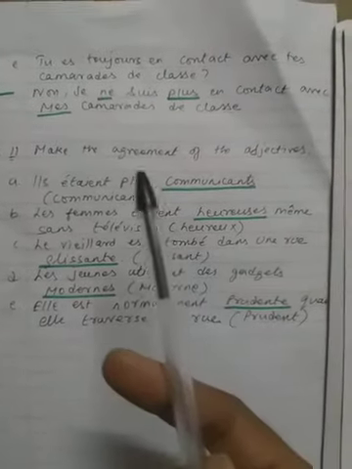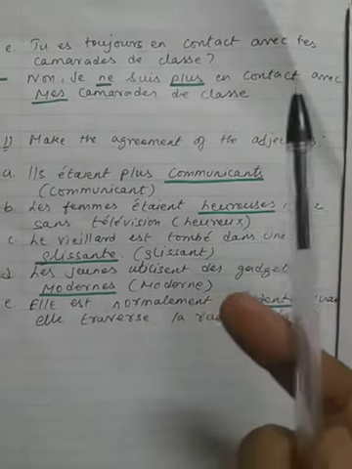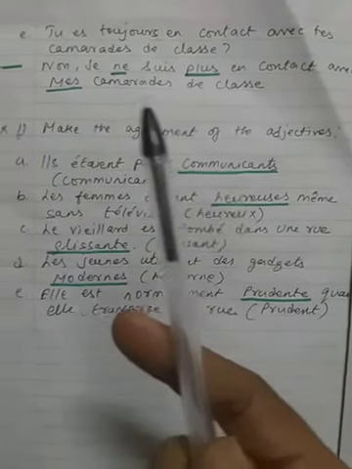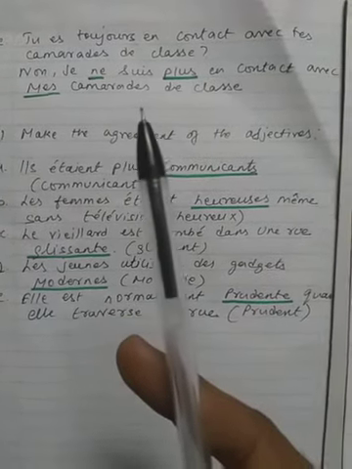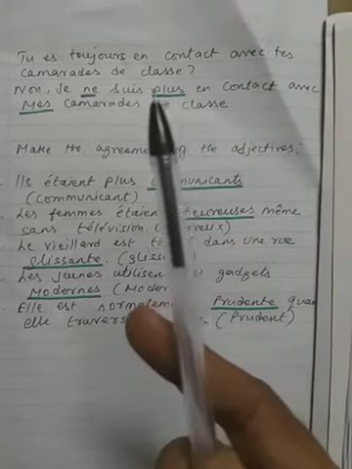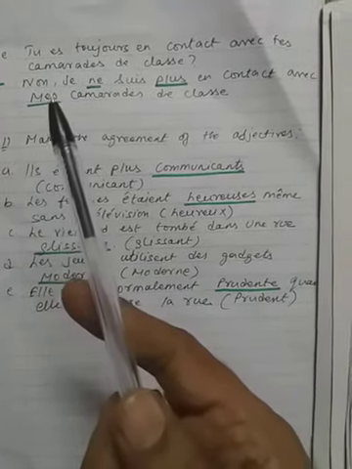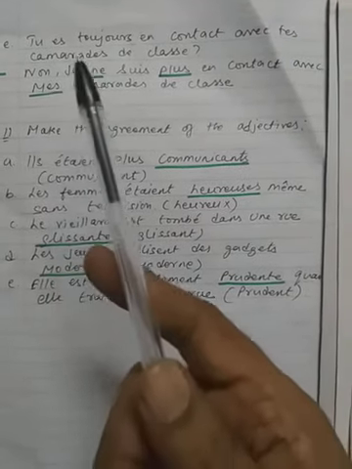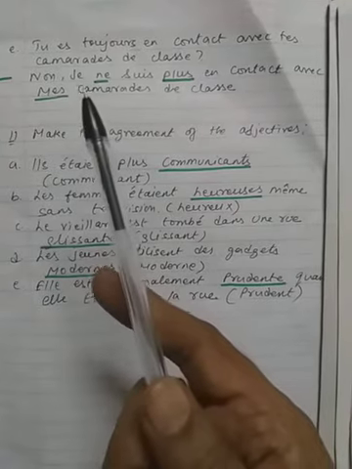Next question, the last one, 10th grammar exercise, 5th question. Tu es toujours en contact avec tes camarades de classe? Are you still in contact with your classmates? Toujours means still. Start with the negative element. The question is asked in the singular, second person, so you can start with je.